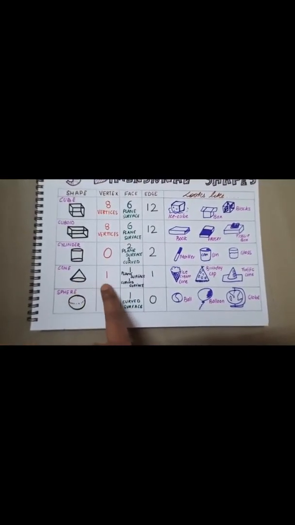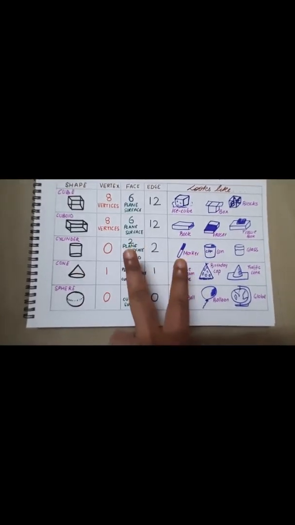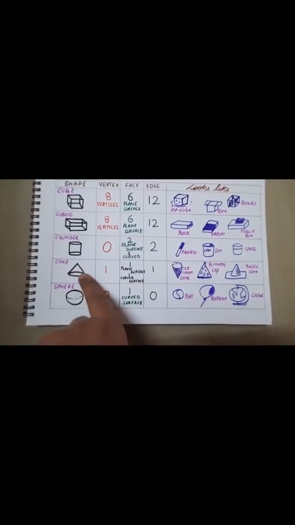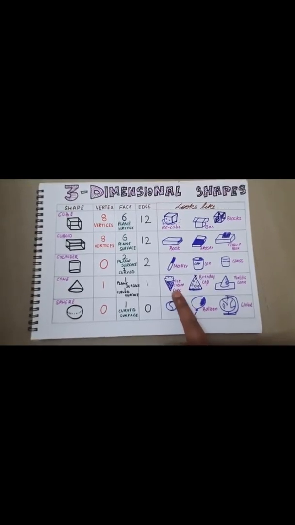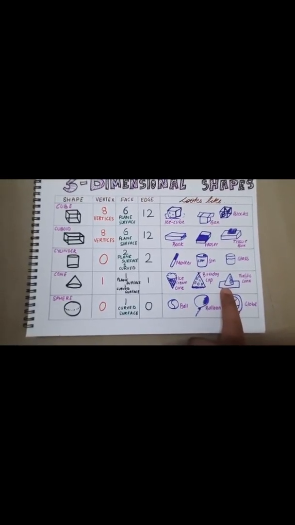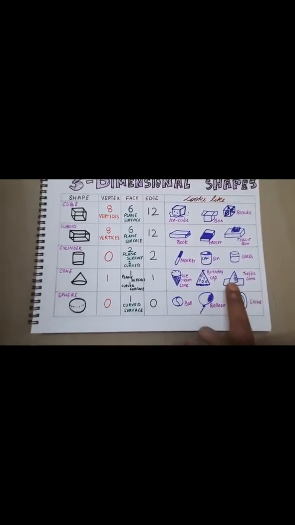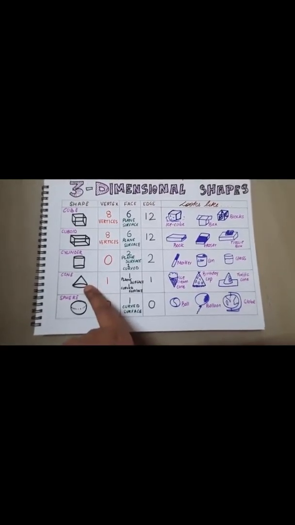Cone, we have one vertex on the top. Then we have one plane surface, one curved surface. So how many faces? Two faces, right? And one curved edge. Examples in real life are our ice cream cone. I love ice creams. We wear birthday caps. And this is one traffic cone. We do find traffic cones on one side of the road at times, yes. So these are the examples of cone.